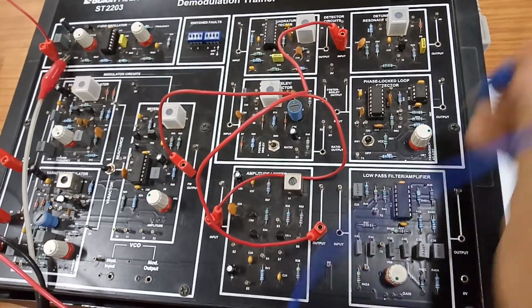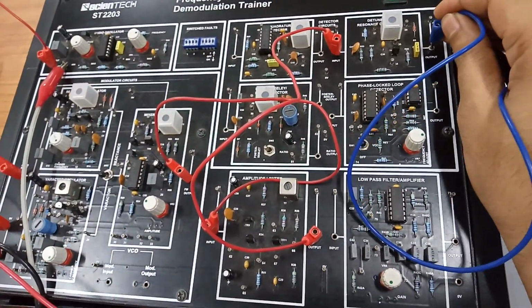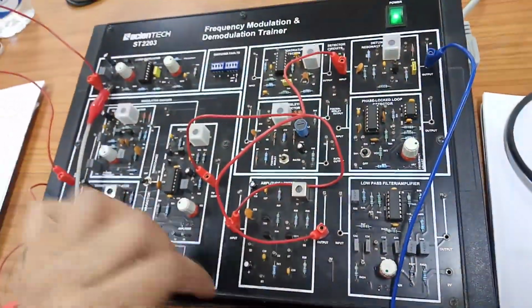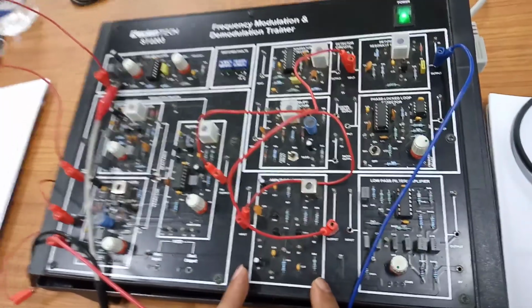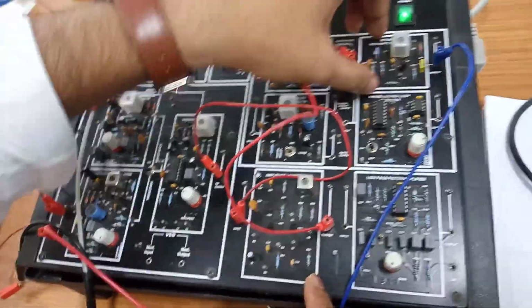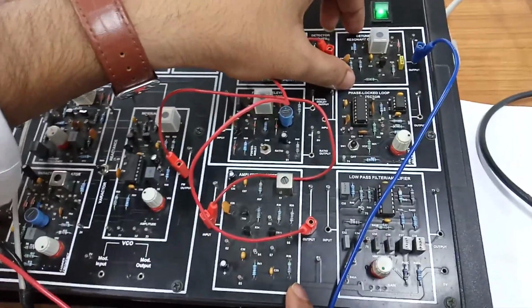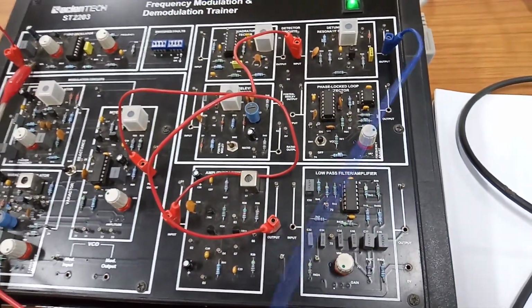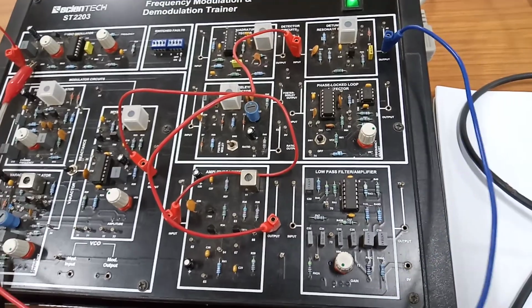So I am going to connect the output of this detuned circuit so that the center frequency has got adjusted. Here we have taken care of amplitude variations. Here we have taken care of frequency variations in the transmitted signal from the center frequency. We are adjusting the frequencies to the center frequency.